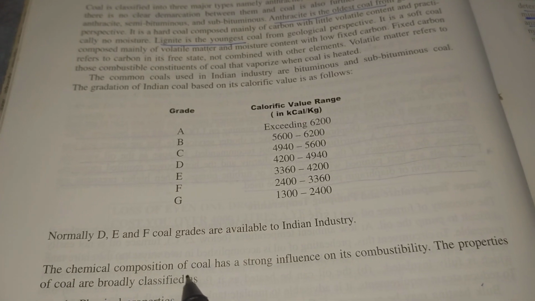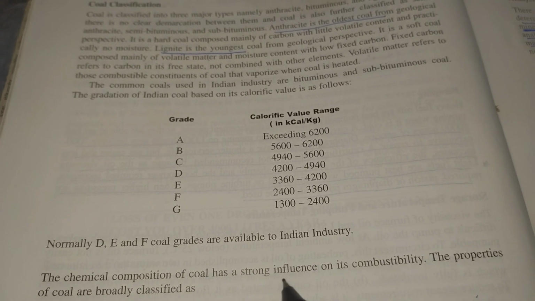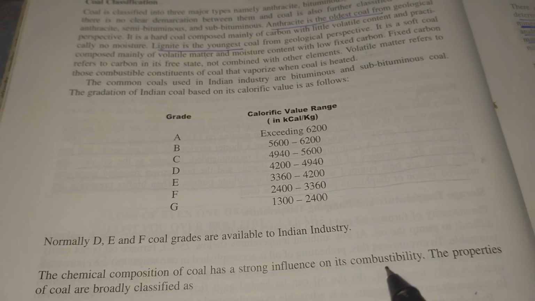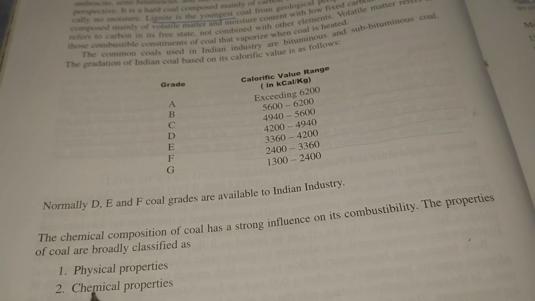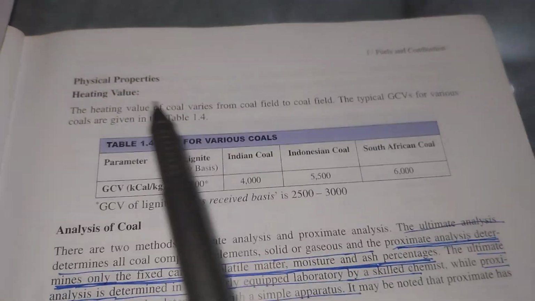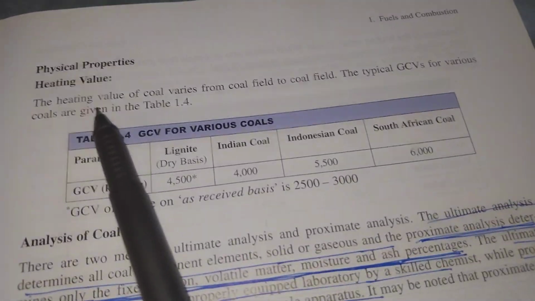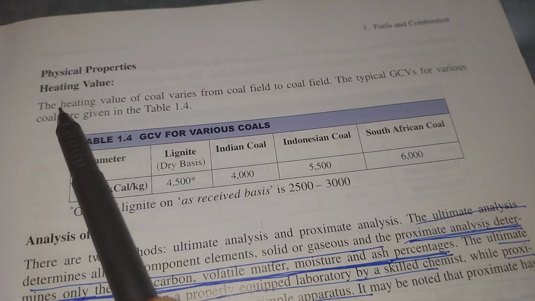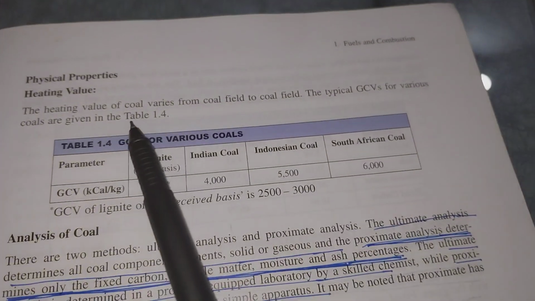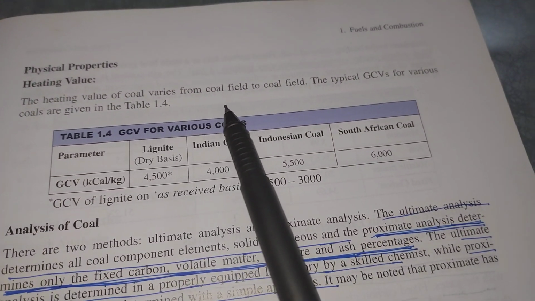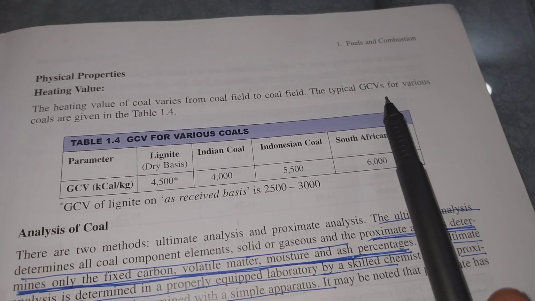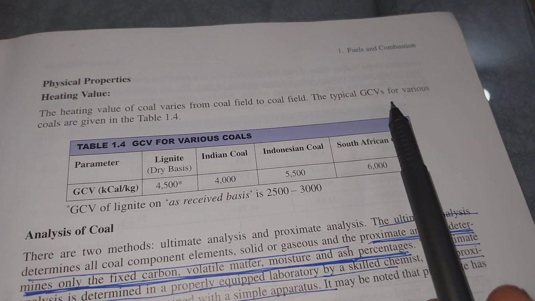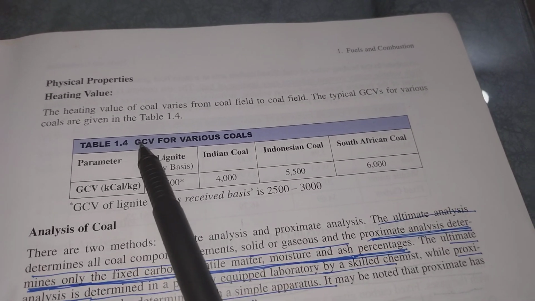The chemical composition of coal has a strong influence on its combustibility. The properties of coal are broadly classified as physical properties and chemical properties. Let us discuss physical properties. Heating value. The heating value of coal varies from coal field to coal field. The typical gross calorific values for various coals are given here in table 1.